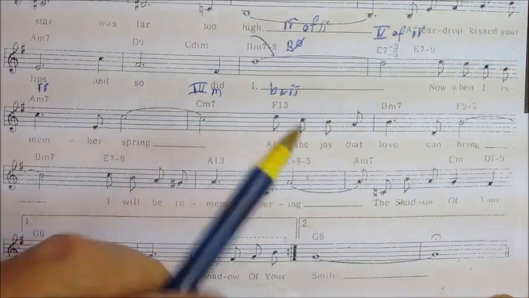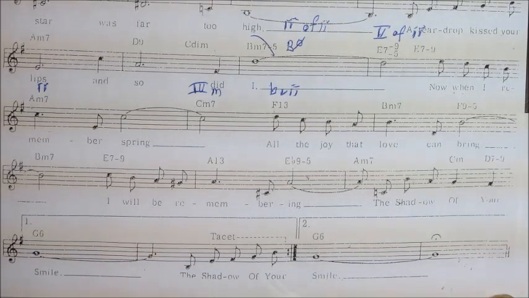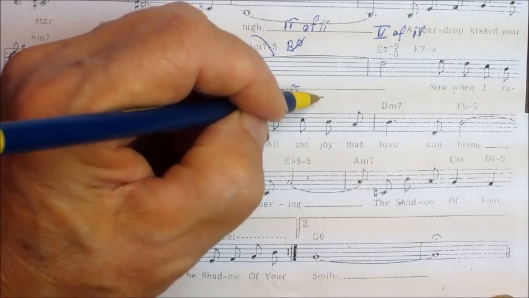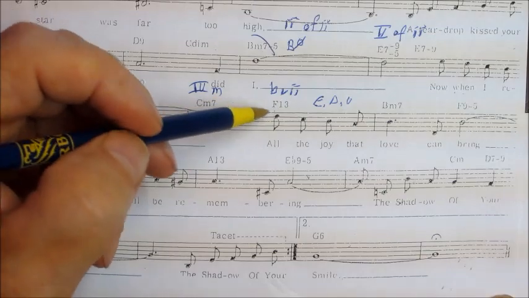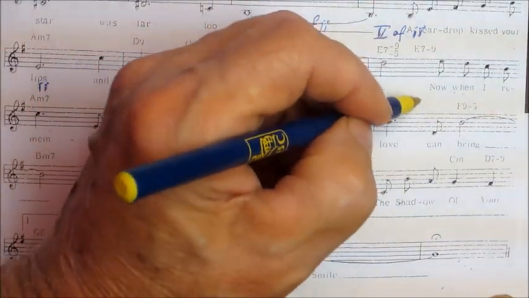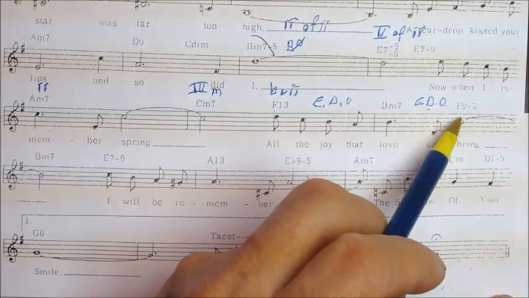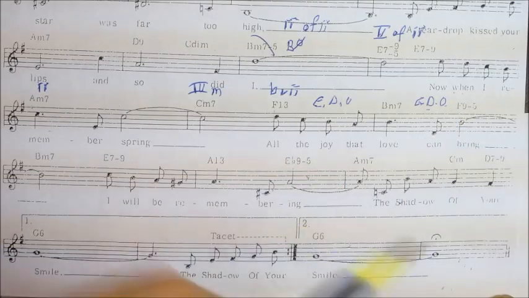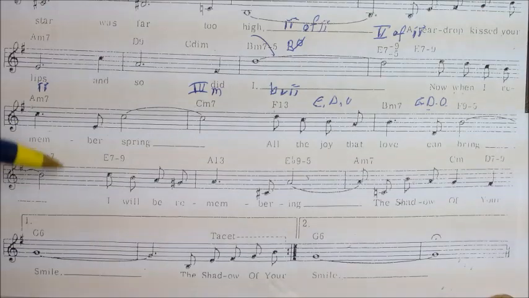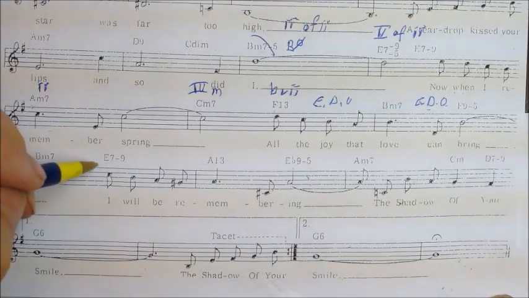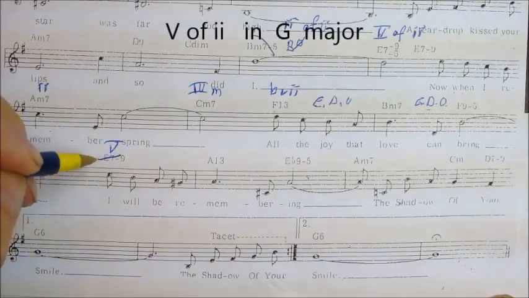But then interestingly, this is where he goes crazy, and I think this is where I decided I better put out a tutorial on equal division of the octave. He does equal division of the octave, leaping a tritone up to the B, equal division of the octave, leaping back to the F9, and then another equal division of the octave, jumping into B minor. Finally, he moves on to an E7. Again, that's a 5 of A minor.